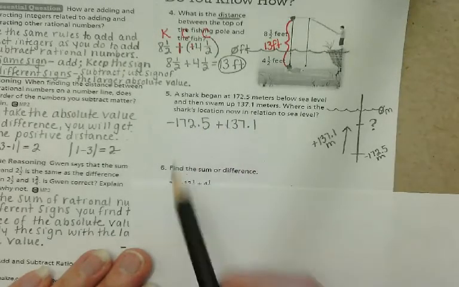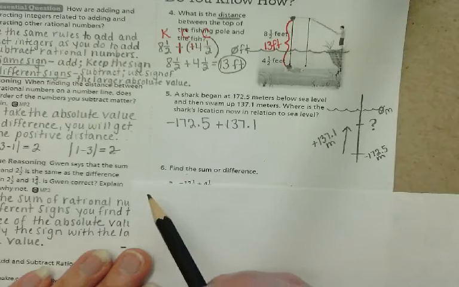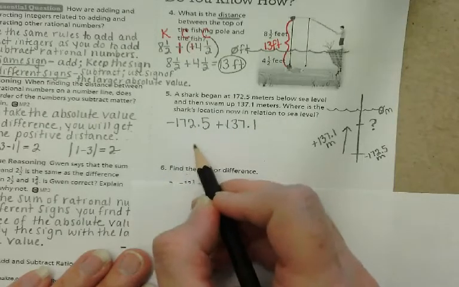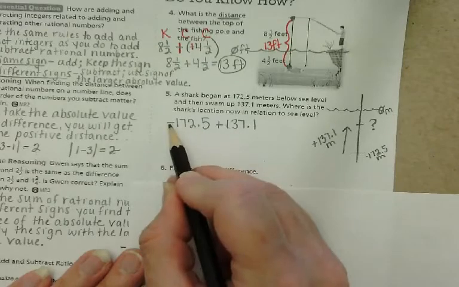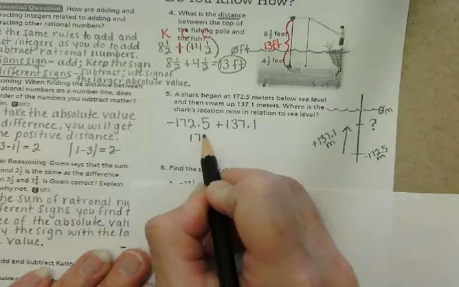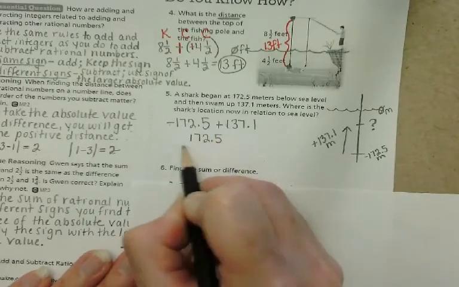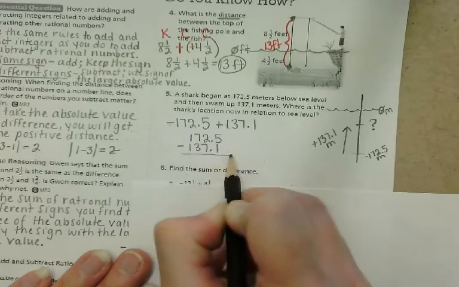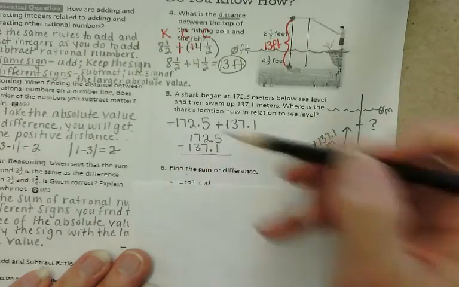So when you have numbers with different signs, you do need to subtract your two numbers. So we're going to drop this negative because we subtract their absolute values. So 172.5 minus 137.1. Notice that I'm lining up all my place values.